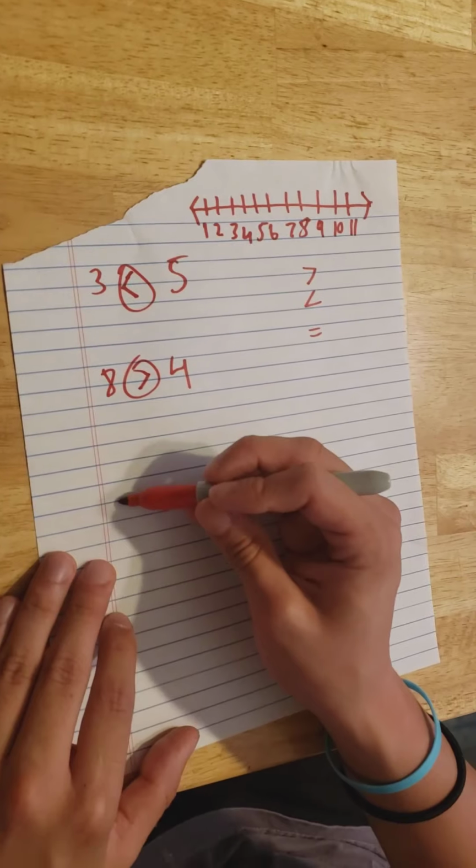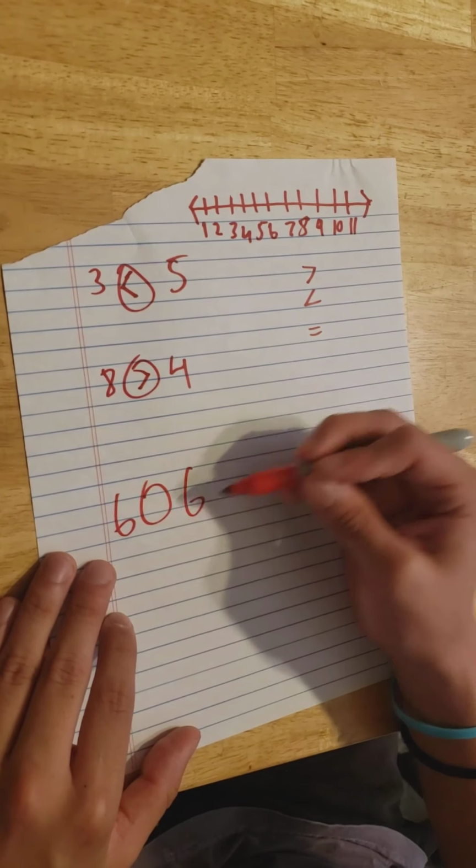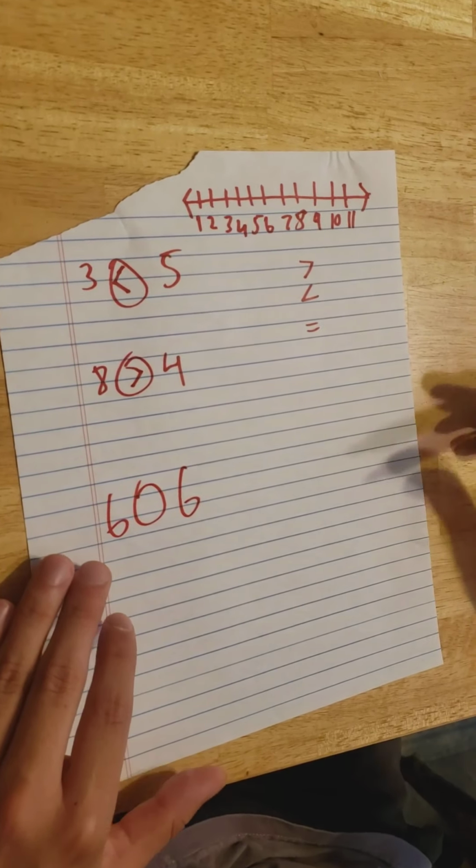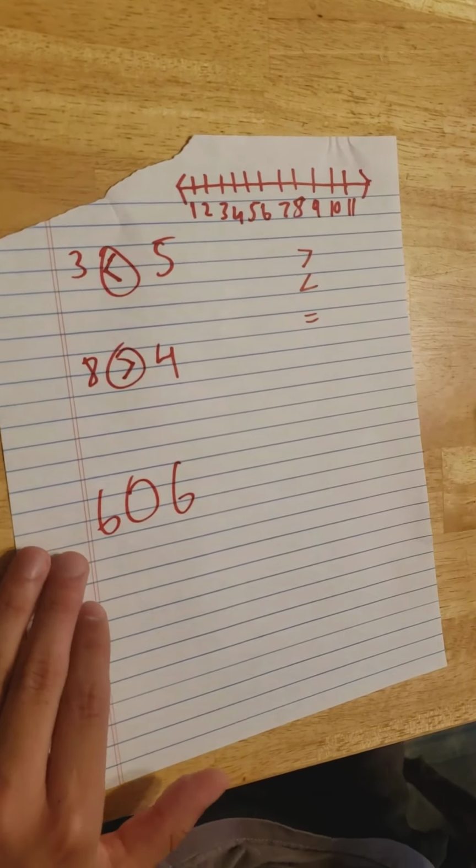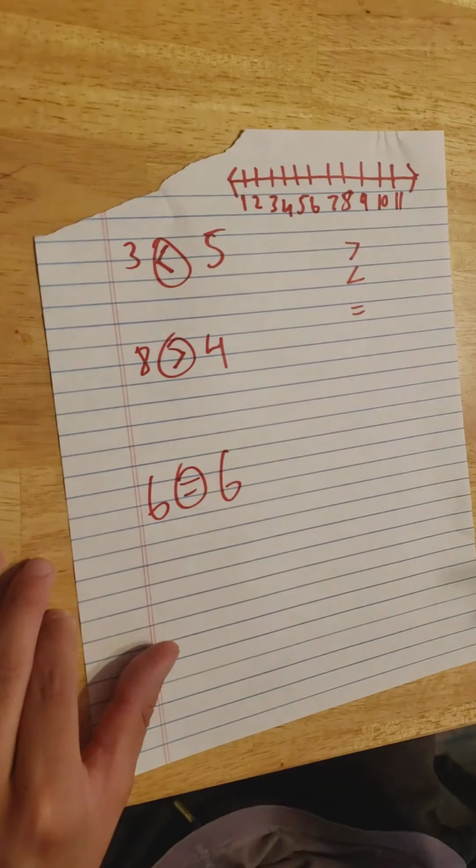Now, if we did 6, circle 6, we would know right off the bat that 6 isn't greater than 6, and it's not less than 6, so we know that 6 is equal to 6.